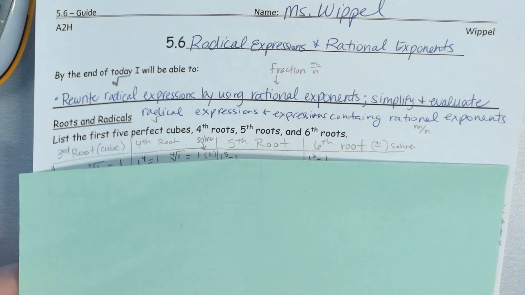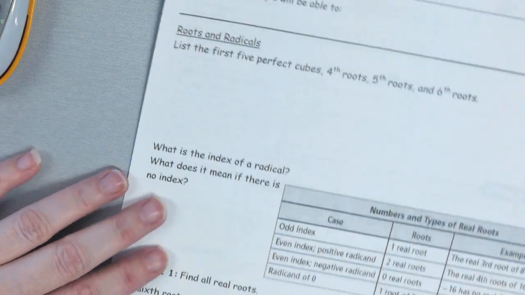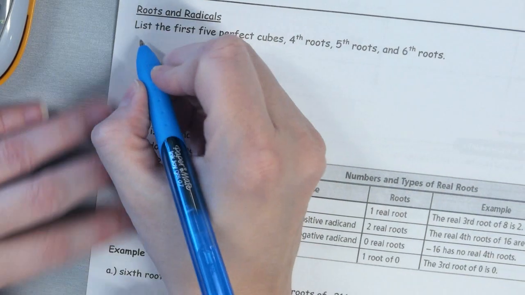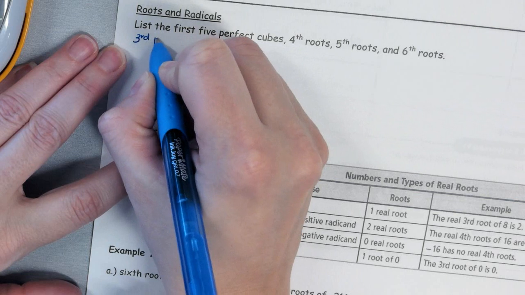So to help us, when we get to some of these perfect cubes, perfect fourth roots, I asked you guys to find the following list.